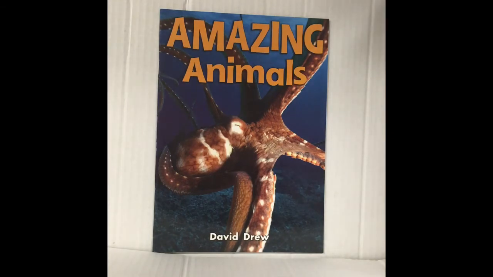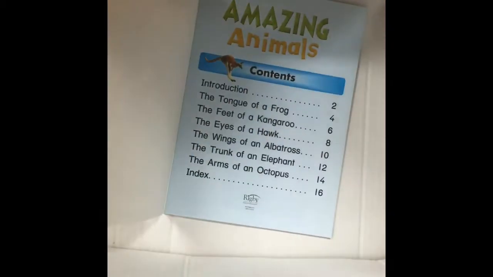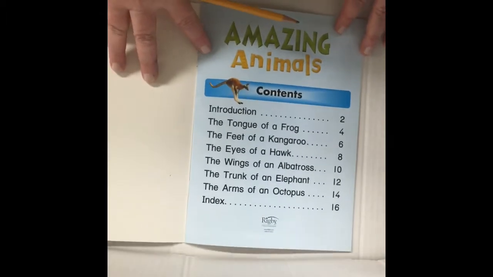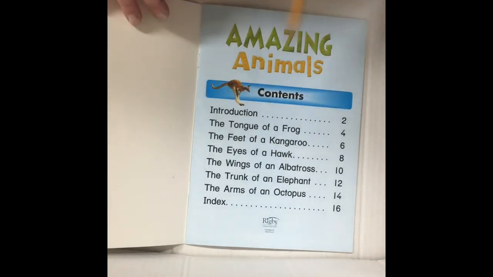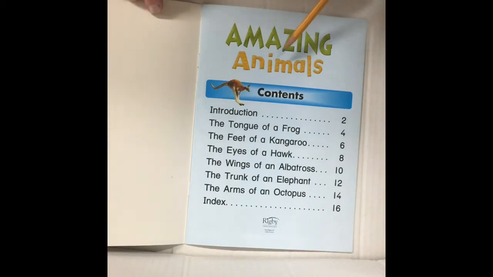When you hear this sound, turn the page. Amazing Animals, written by David Drew.